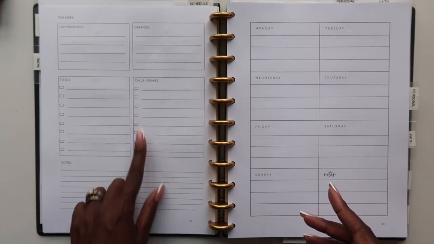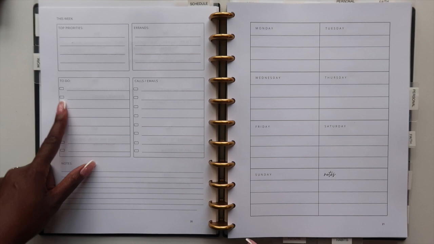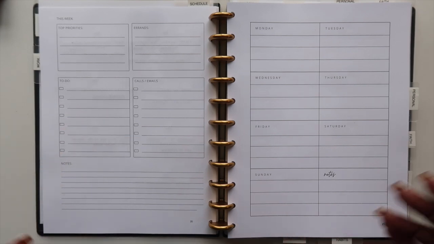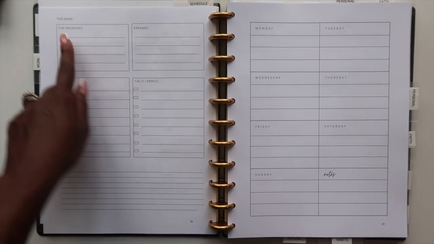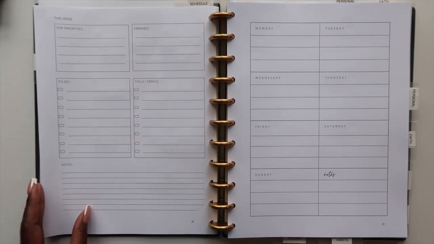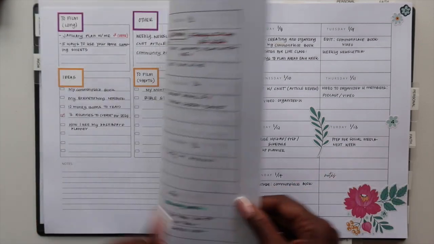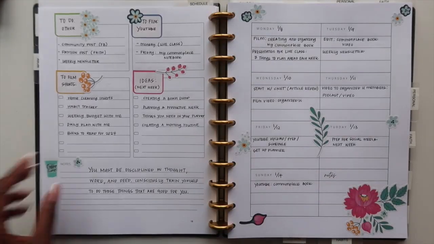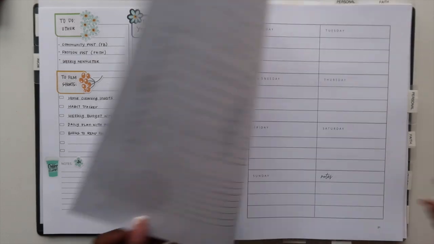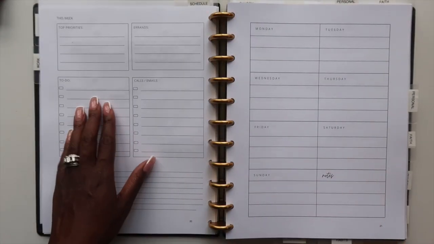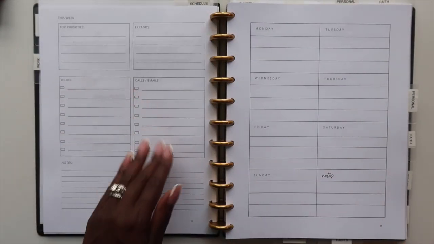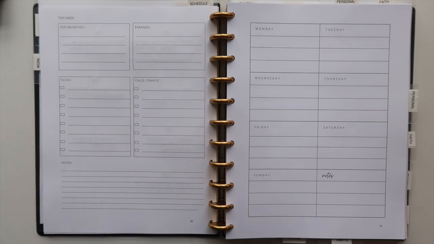We have lines here where you have some check boxes where you can check different things off as they are coming up. So we do have the different titles here, but for mine, I usually will cover them and create my own titles because I am using this for work. And these titles are mainly for personal, in my opinion. And so I wanted to cover them to keep track of the different things that I needed for work.